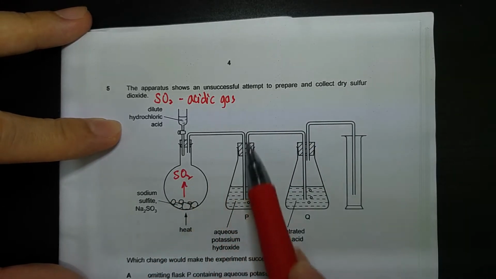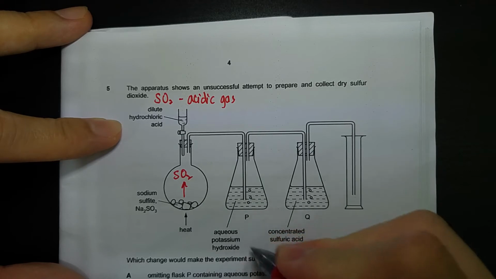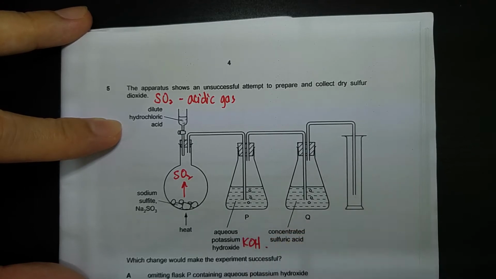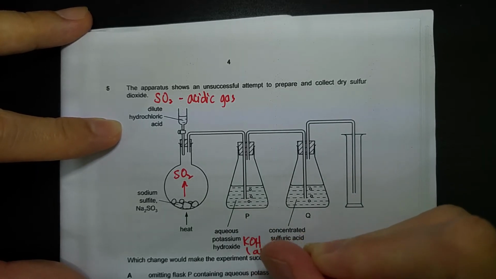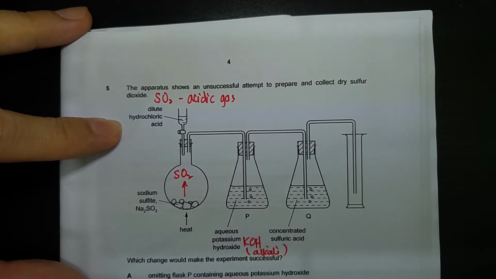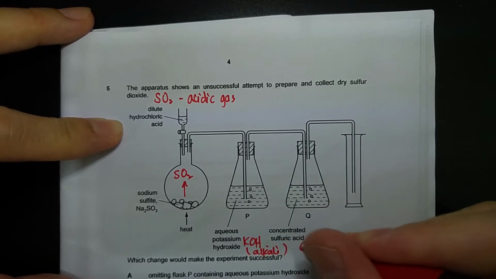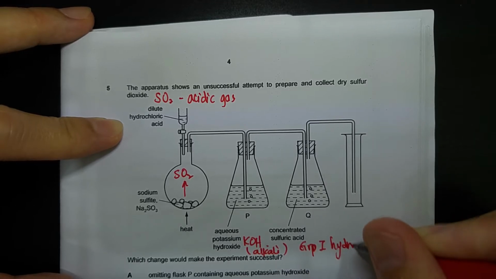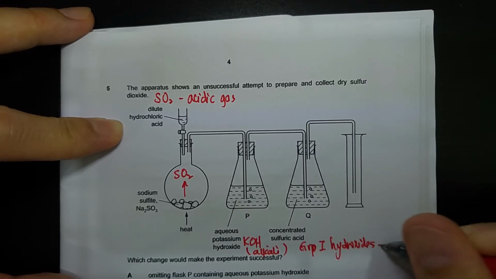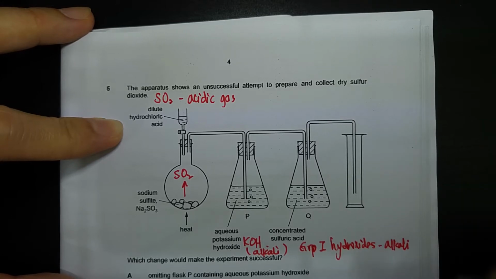Then it is bubbled into potassium hydroxide, KOH. You should know that group 1 hydroxides, like lithium hydroxide and sodium hydroxide, are all alkali.